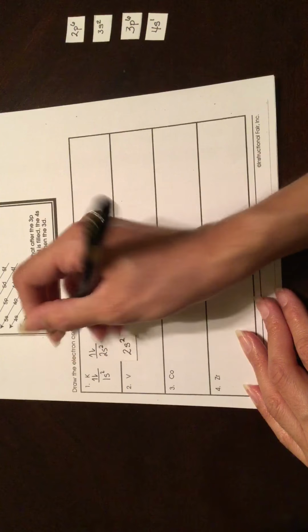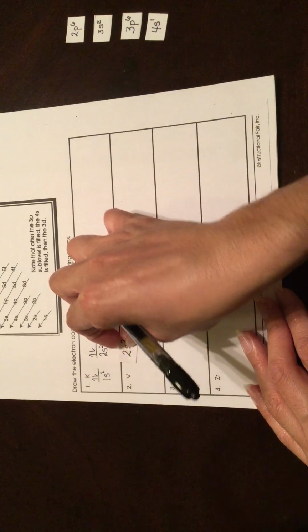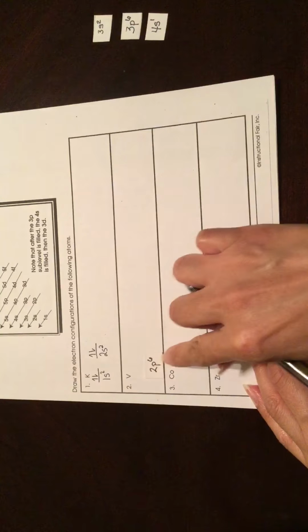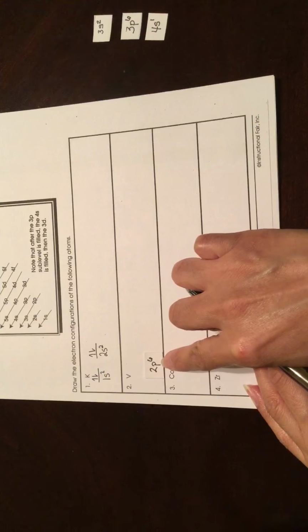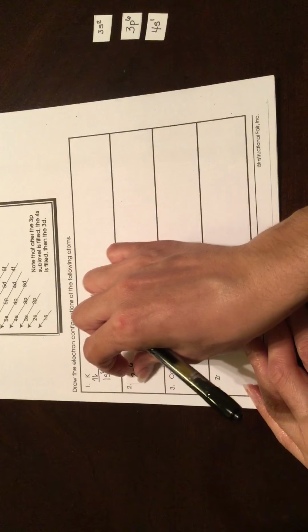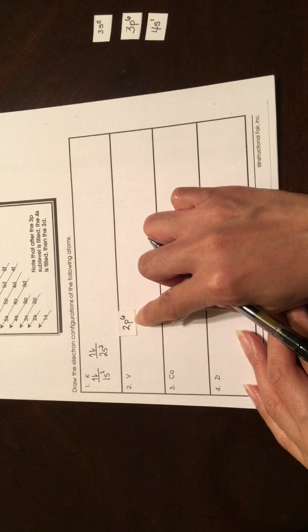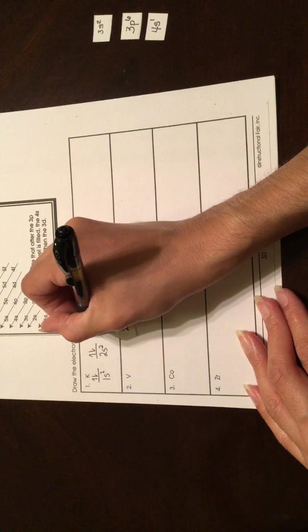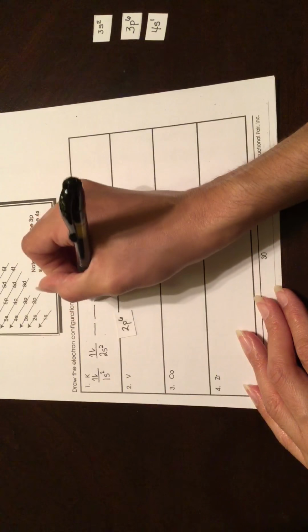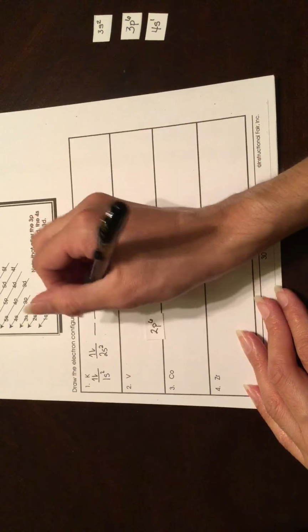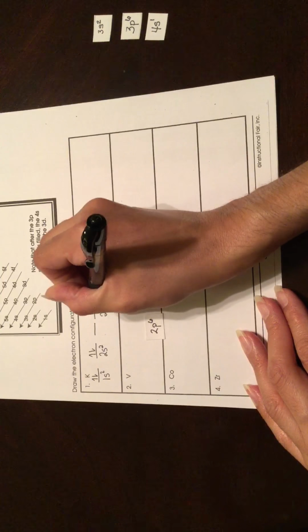Up, down, because of my 2. All right, next one would be my 2p6. My p's is actually telling me that I have, in this sublevel, 3 orbitals for my p's. So 1, 2, 3. There we go. 2p6.